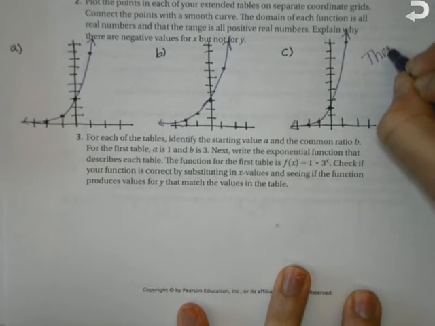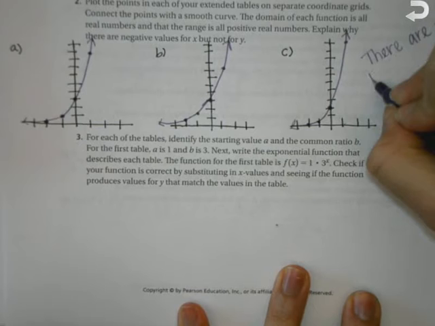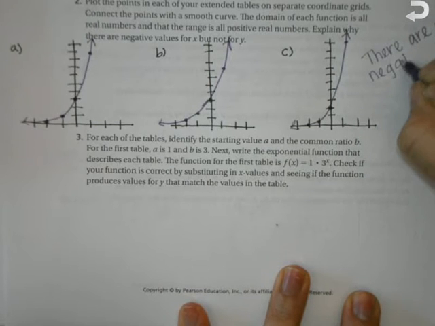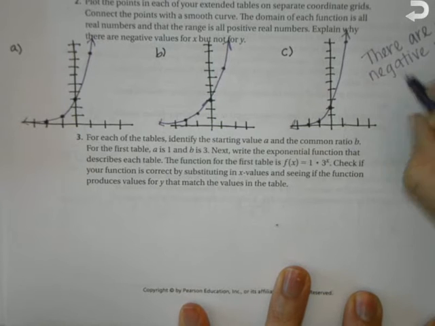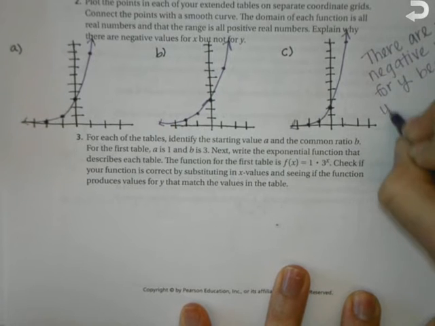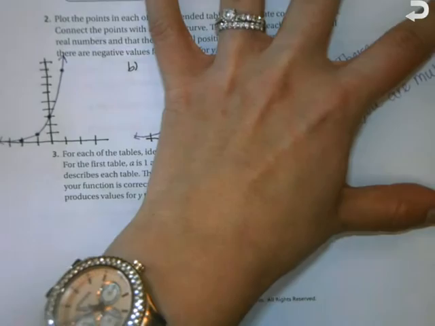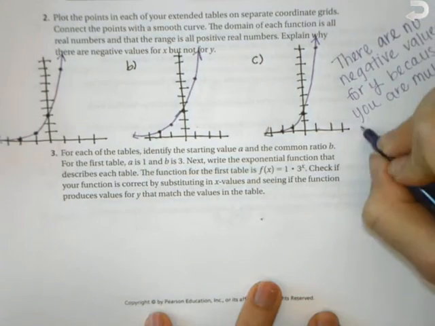There are no negative values for y because you are dividing or multiplying by a positive number each time.